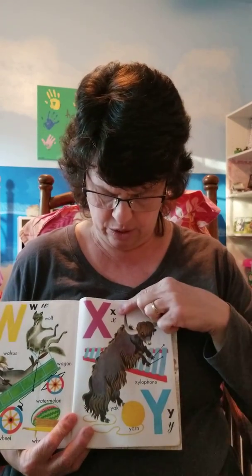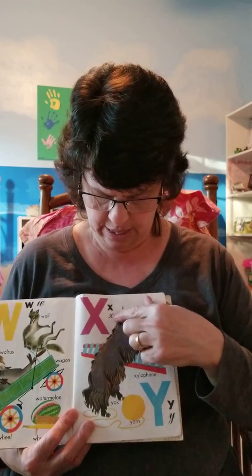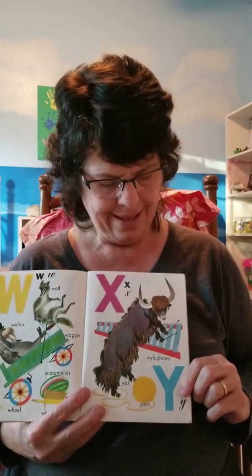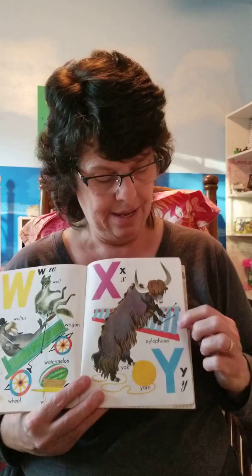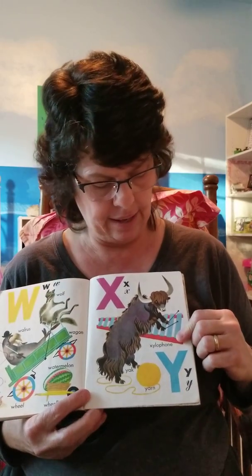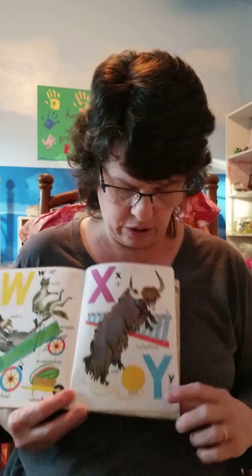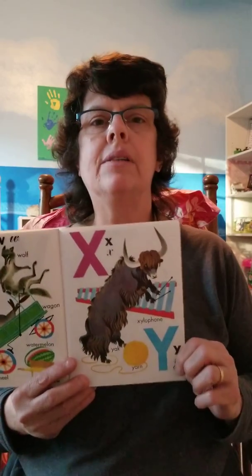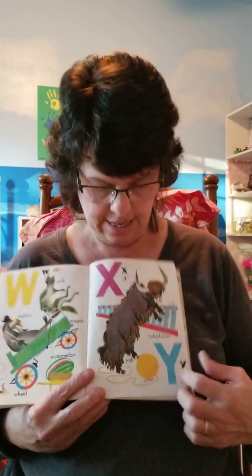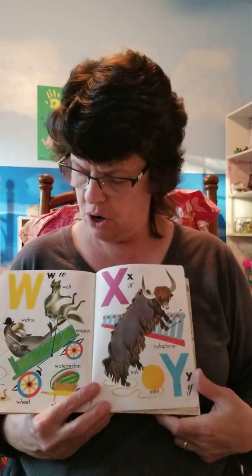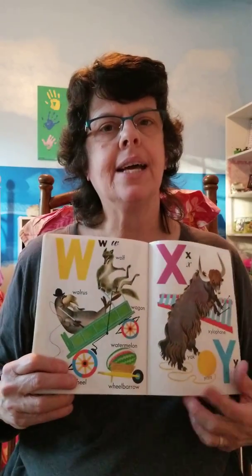Uppercase X, lowercase x, cursive X. X kind of makes a funny sound. It sounds like this. X. An X-ray begins with X. Uppercase Y, lowercase y, cursive Y. Y sounds like this. Yeah. Yak and yarn. What comes next?